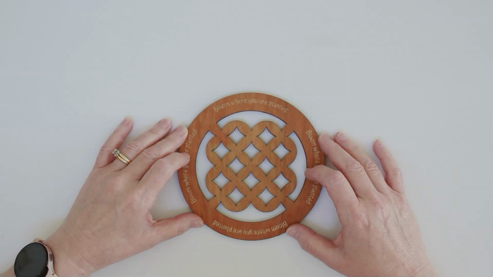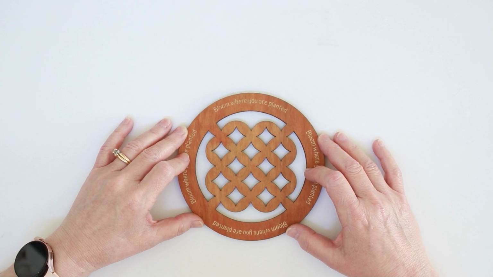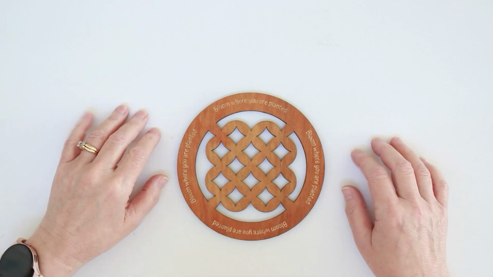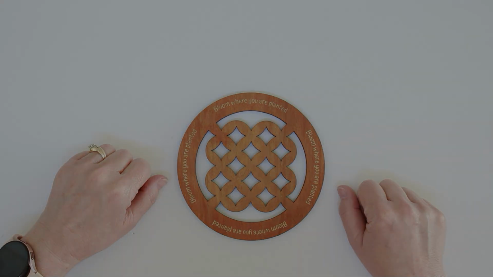And you could also apply this to kitchen items and make it into a trivet, and you could put any kind of saying around there that you like, and you could make it any size that you like.